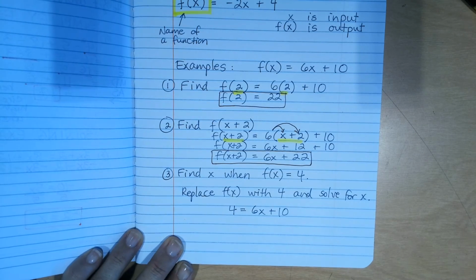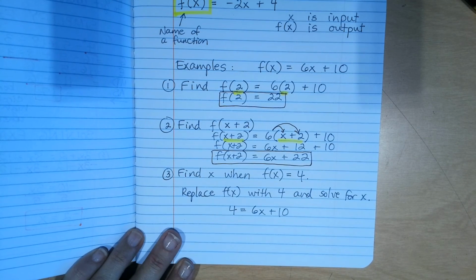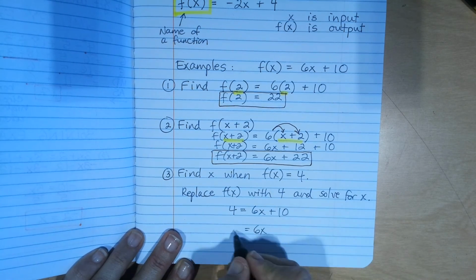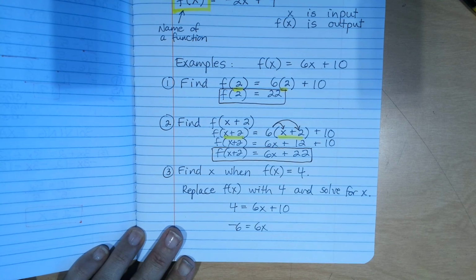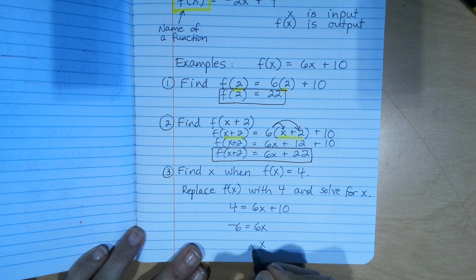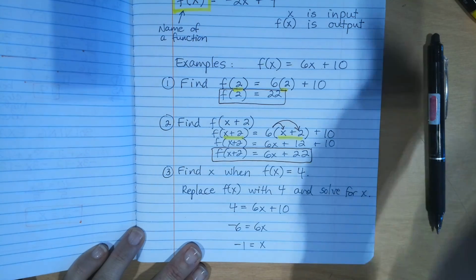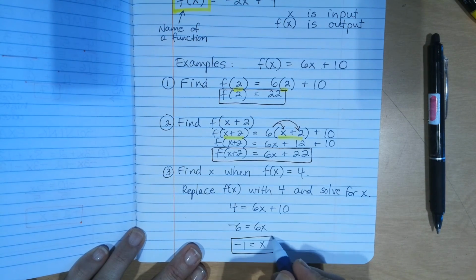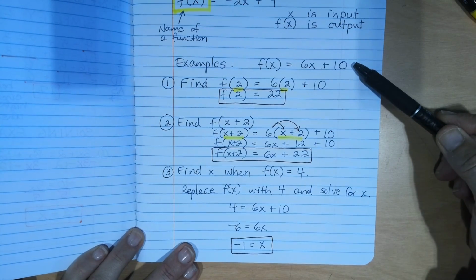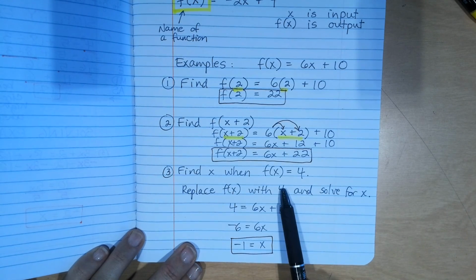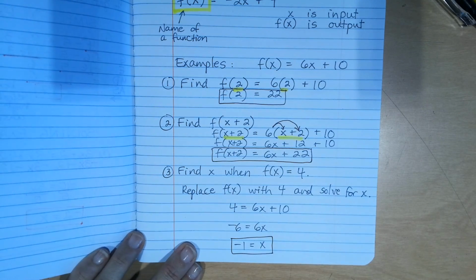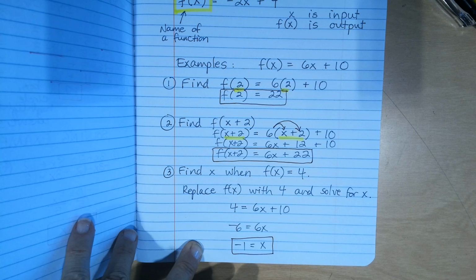which is a two-step equation that I know you all can solve. So I'm going to take away 10 from both sides to get negative 6. X is multiplied, so I'm going to divide both sides by 6. And I get x equals negative 1. So if I look at this line, I find where the line is equal to 4, and I would go down, and it would hit x at negative 1. One's input, one is output. And that's it.